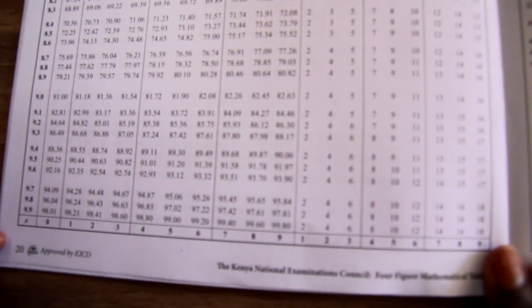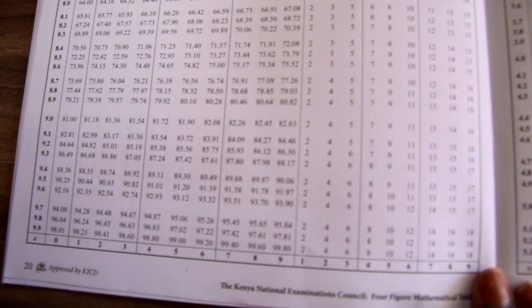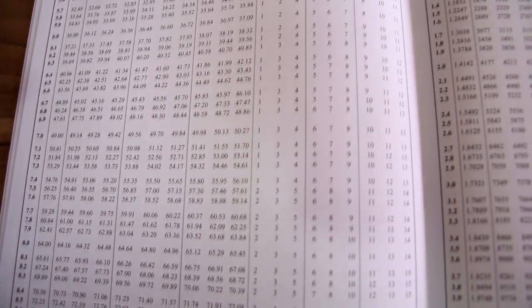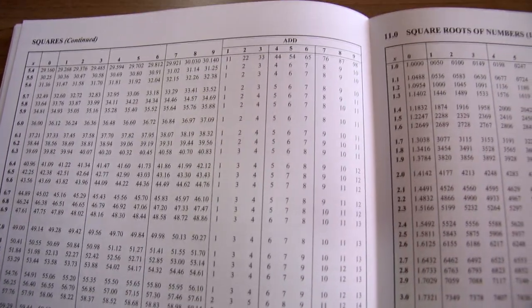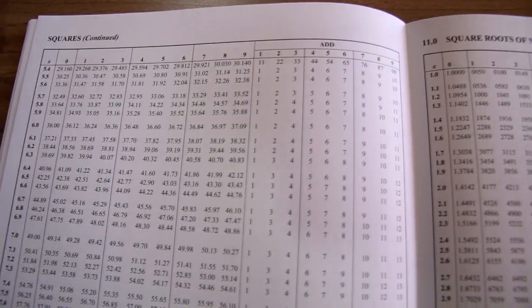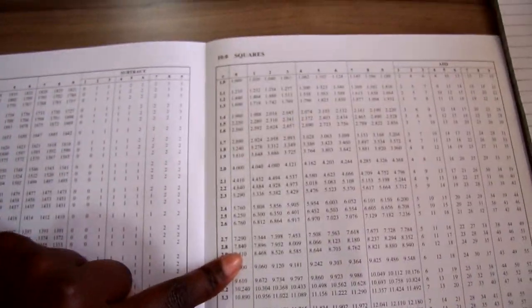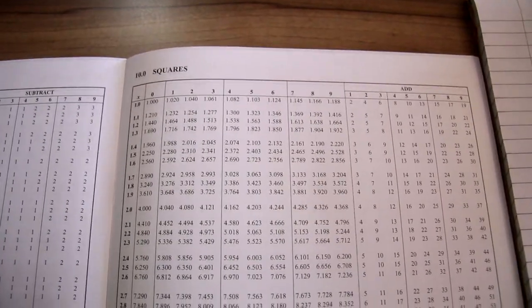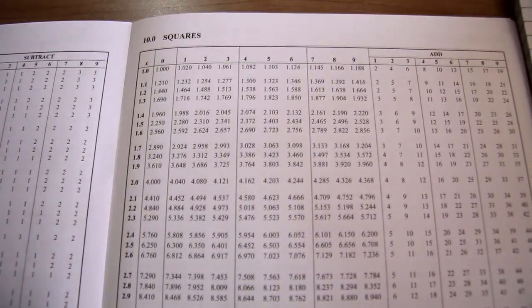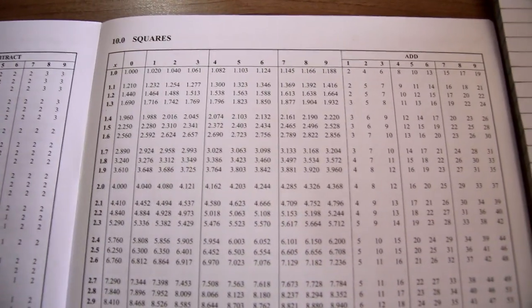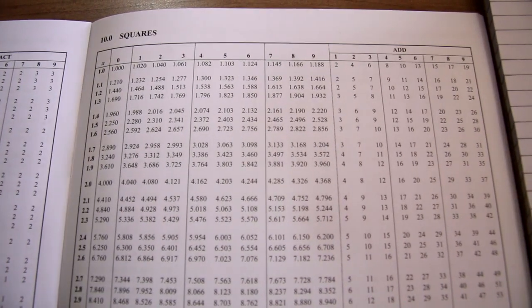So this tells you that you can only read the square of a number that is between 1 and 9.999. If you have a number that is less than 1 or greater than 9.99, we will be discussing how you determine the square of that number using the tables.